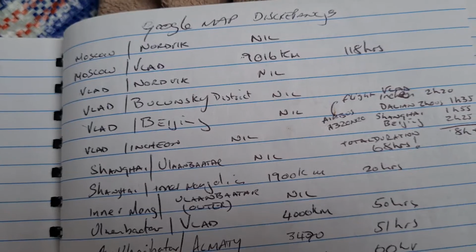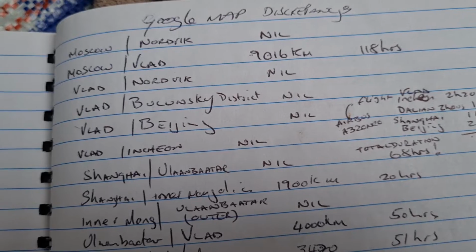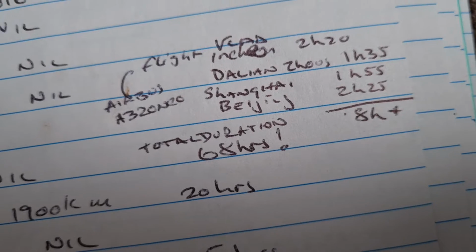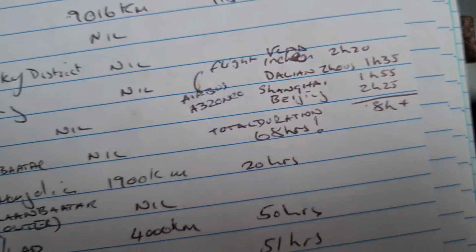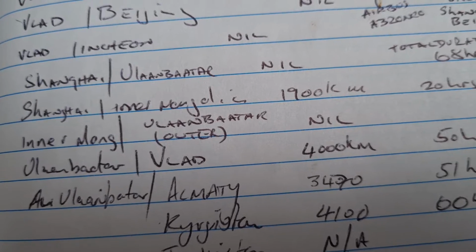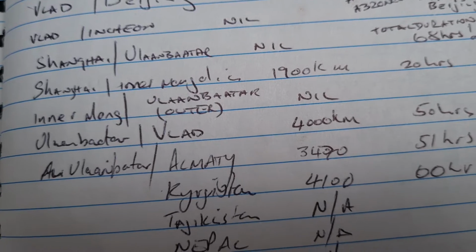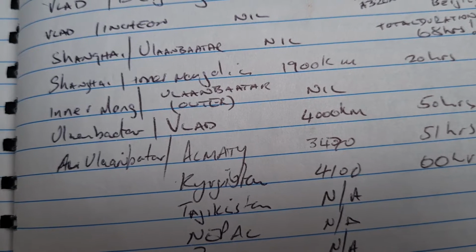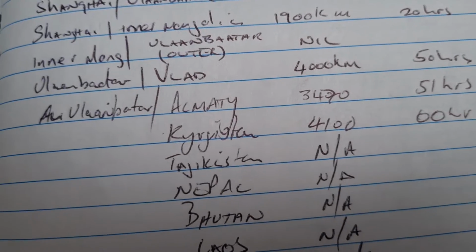There's Bulunsky district, I think is in China, and you can't reach there from Vladivostok or Beijing or Incheon. There's the flight details. 68 hours in total because you've got a few stops. Shanghai, Ulaanbaatar, no. Inner Mongolia, 1,900 kilometers to Inner Mongolia from Shanghai, okay? But you can't get to Outer Mongolia. As I say, Ulaanbaatar is Outer Mongolia. Inner Mongolia to Ulaanbaatar to Vladivostok, 4,000.